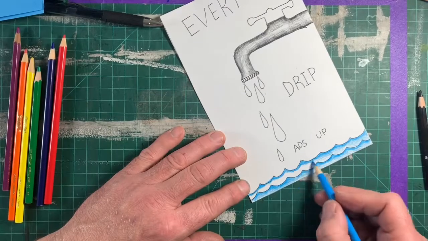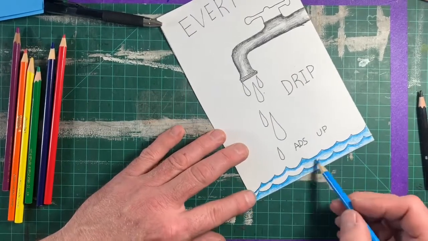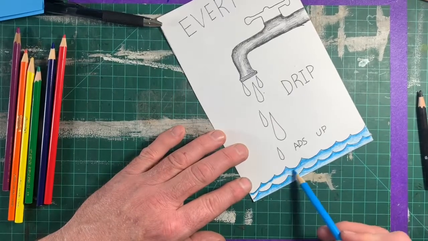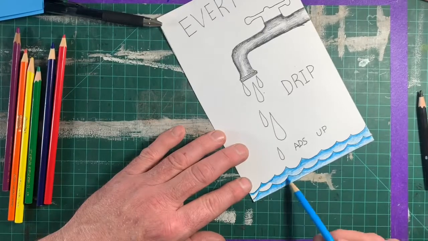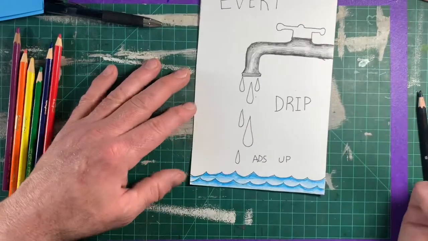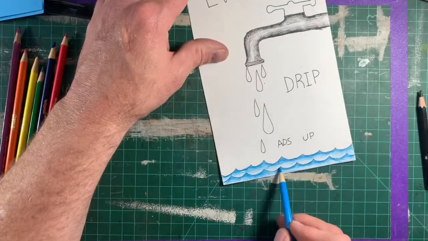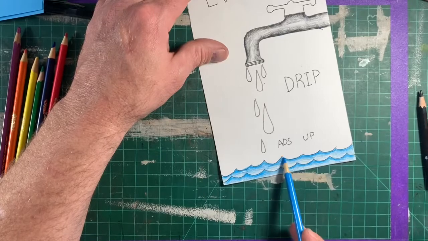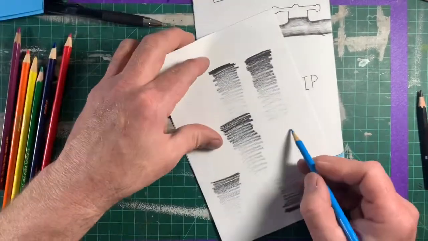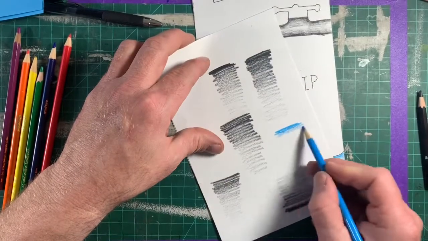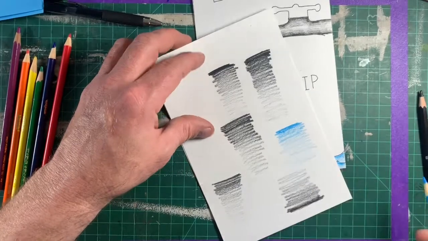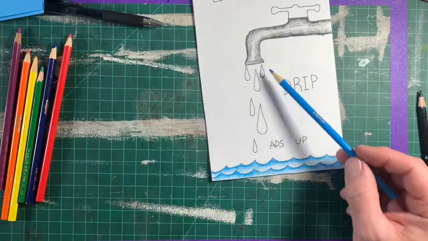So as I fade down to that bottom wave, you can really get a sense of that wave in front. And that's just through the same colored pencil, applying different amounts of pressure. Little touch up. Again, I can blend this. Again, showing you I can do this technique with really any tool. It doesn't matter what color it is. It doesn't matter what kind of a tool it is. Try that technique.